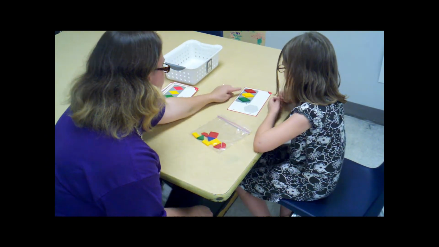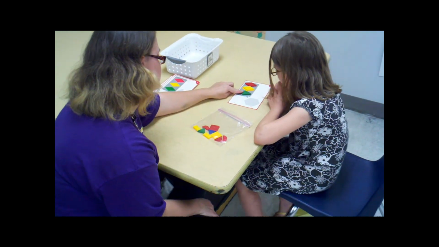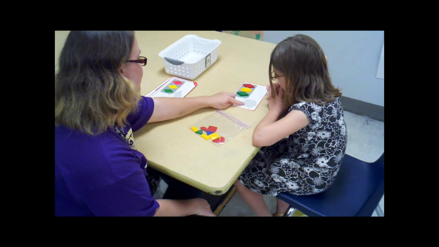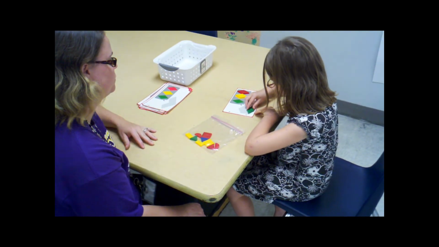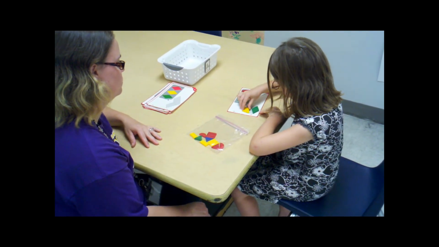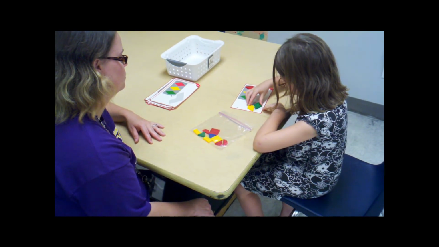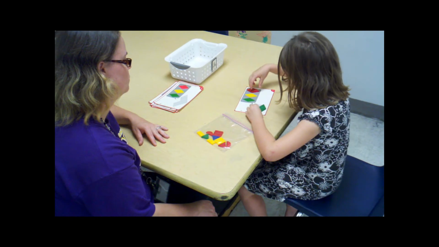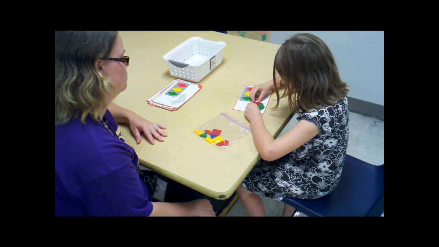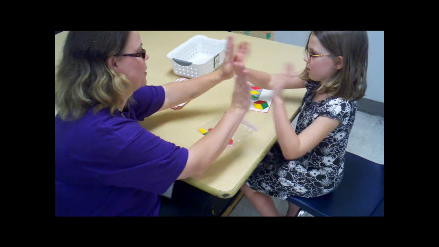Tell me that this was red, this was yellow. What color is this? Green. Green. Can you make this shape? Great job, Mary. Double high five.